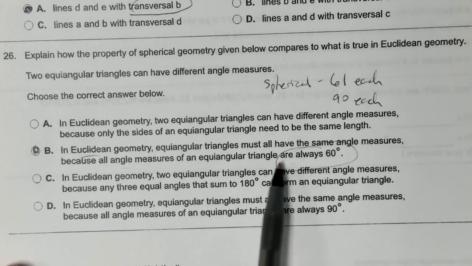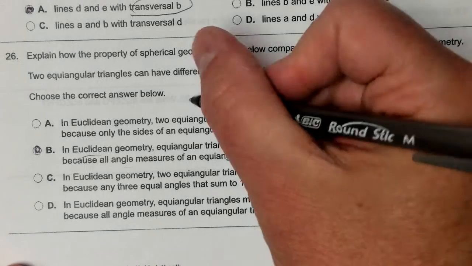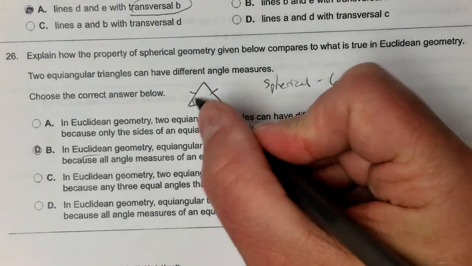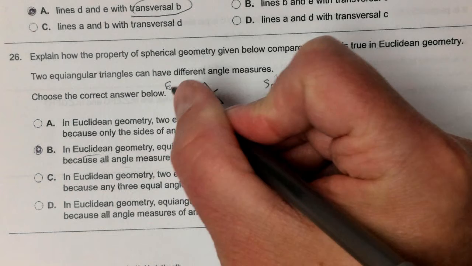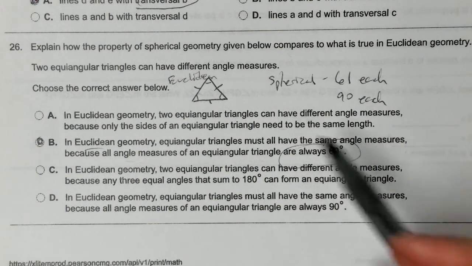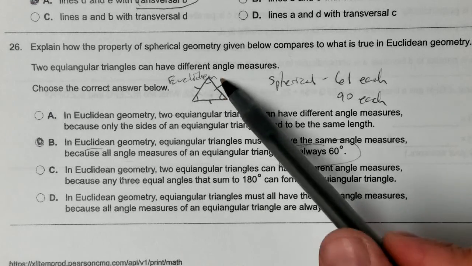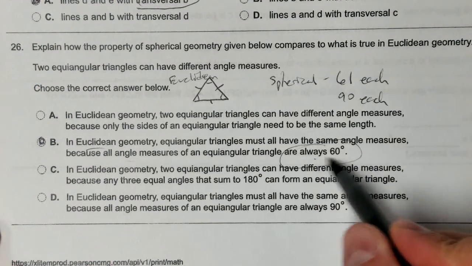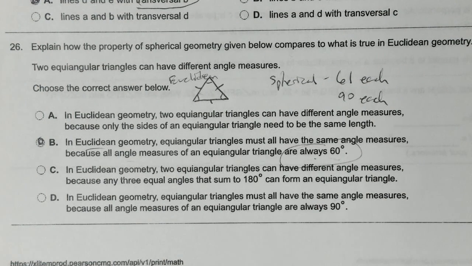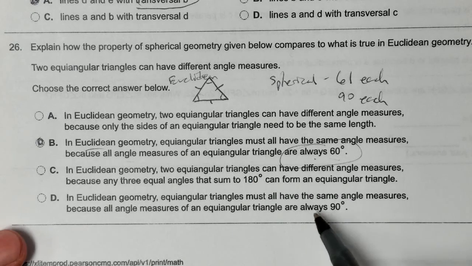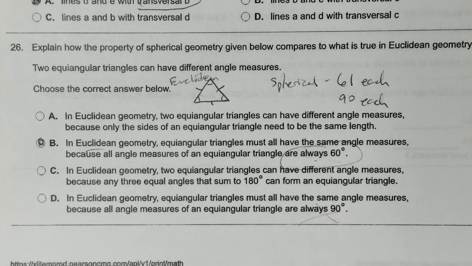But in Euclidean, it has to be 60 because equilateral and equiangular mean the same thing in Euclidean. If your angles are the same, your sides are the same, and they had to all be 60 degrees. So they're always 60. Don't choose the one about just adding up to 180 because that could be any random triangle in Euclidean. And you know for sure it can't always be 90.